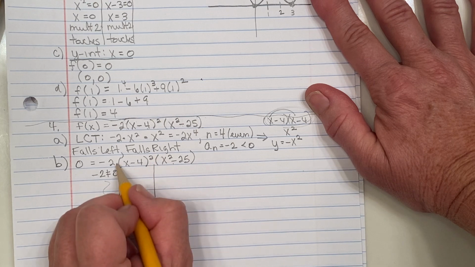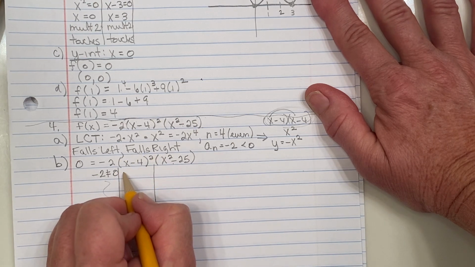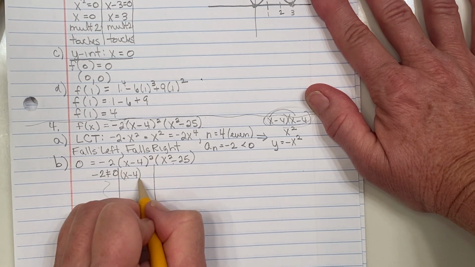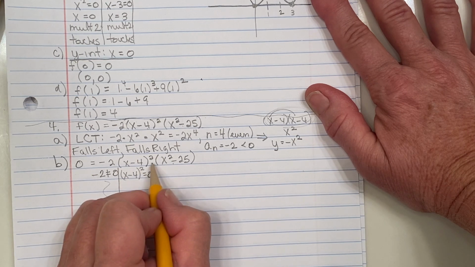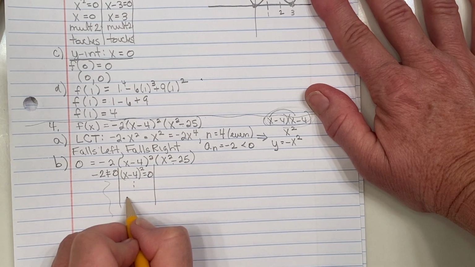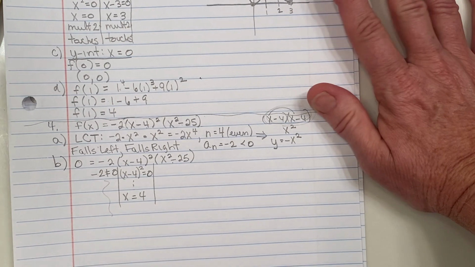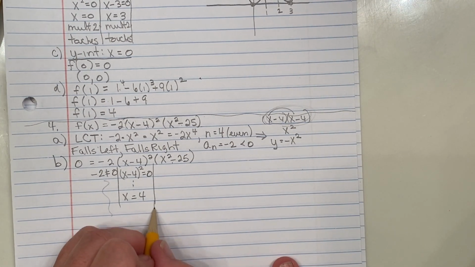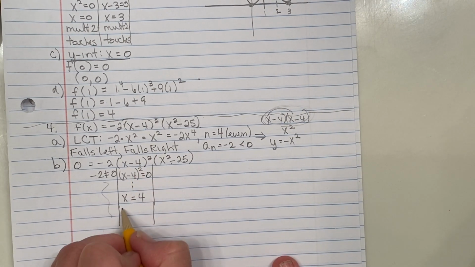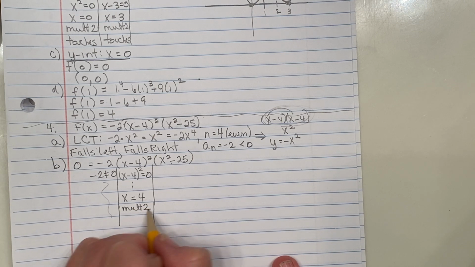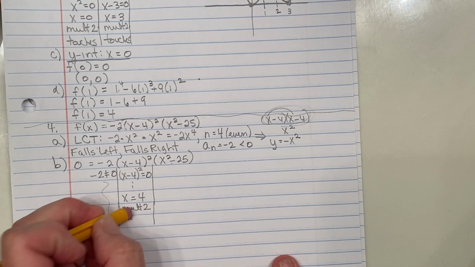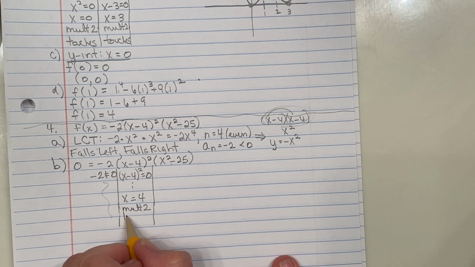Notice that I have 2 of the same factors. I could bring in the square root, but when we finish doing all that work, we're just going to get x equals 4. But we know that because we have 2 of the same factors, it's a multiplicity of 2. So we touch the x-axis.